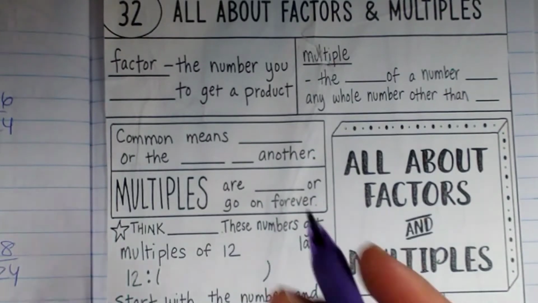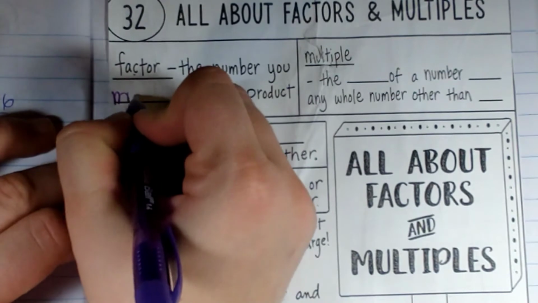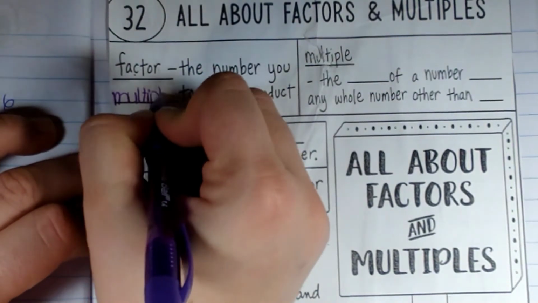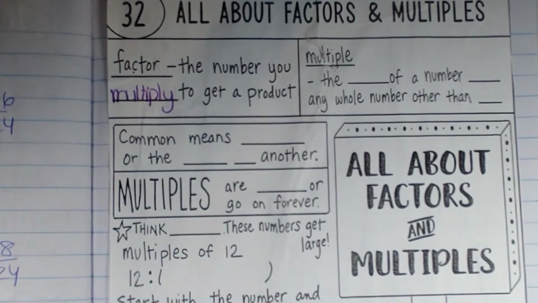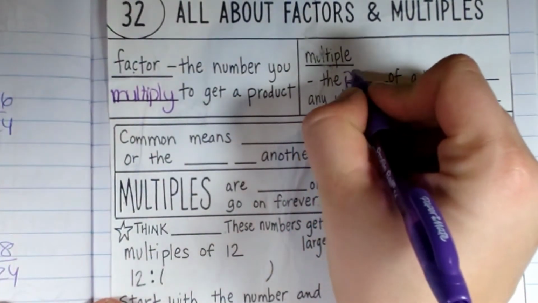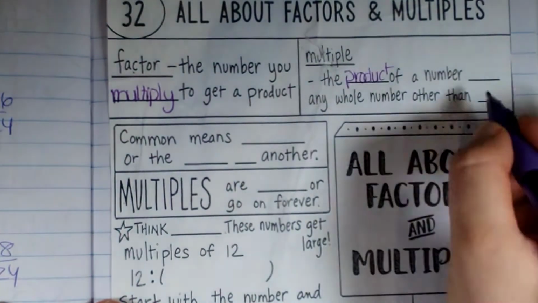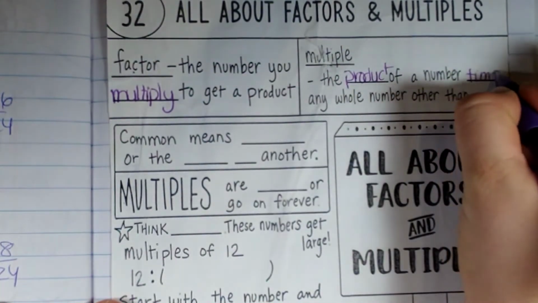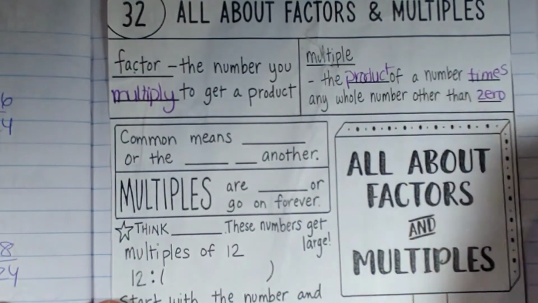All right, so the first thing that we're going to do is a factor is the number you multiply together to get a product. So you multiply two factors together to get a product. And the multiple is the product, the answer. The product of a number times any whole number other than 0 is a multiple.